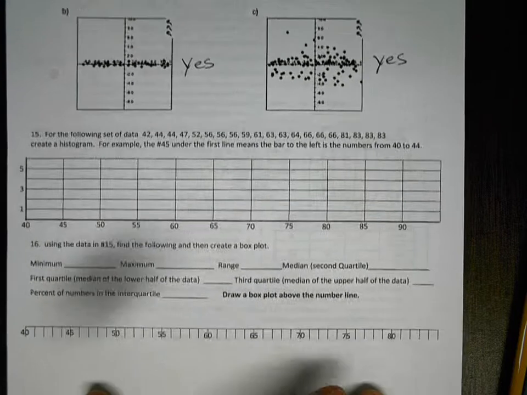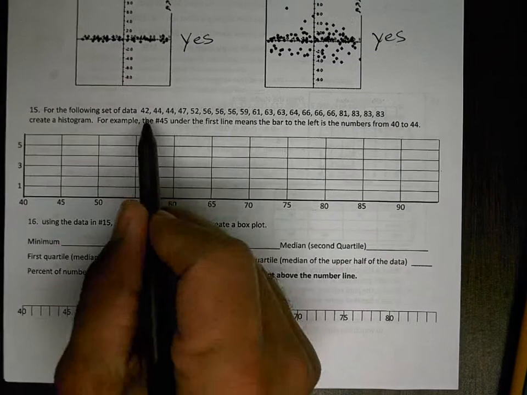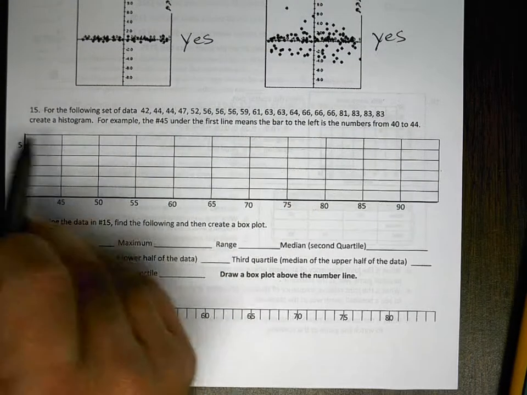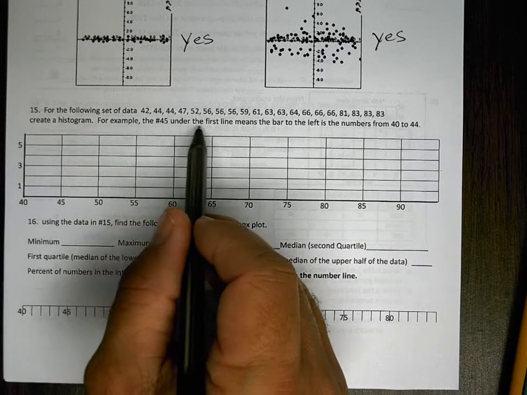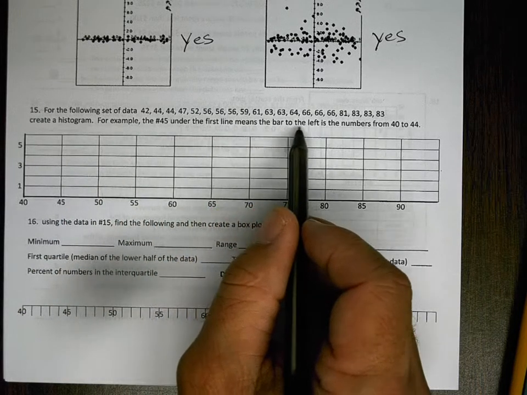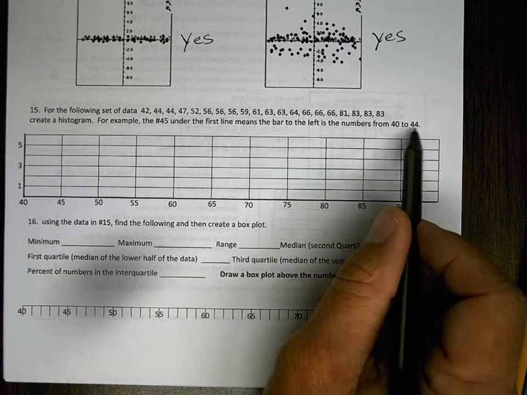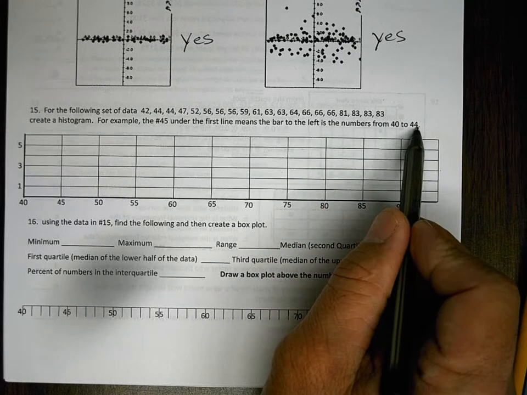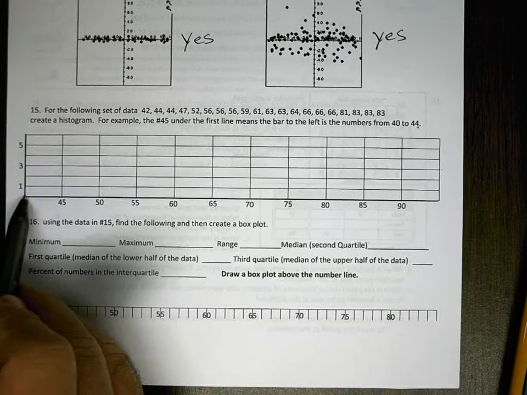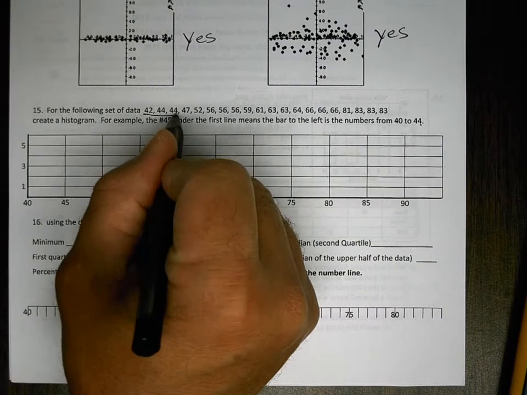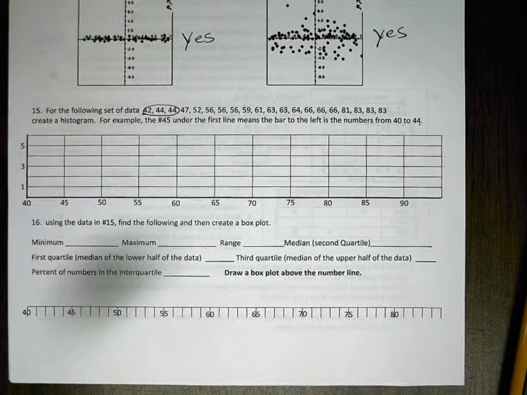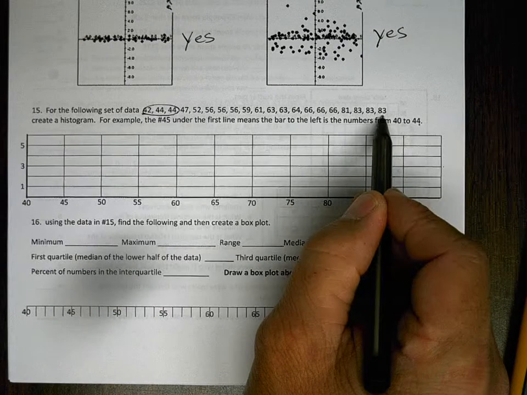Okay, moving up to number 15. For the following set of data, create a histogram. For example, the number 45 under the first line means the bar to the left is the numbers from 40 to 44. So from here to here is 40 to 44. And nice enough, these are all in order already for us. If they weren't, we'd have to put them in order first.